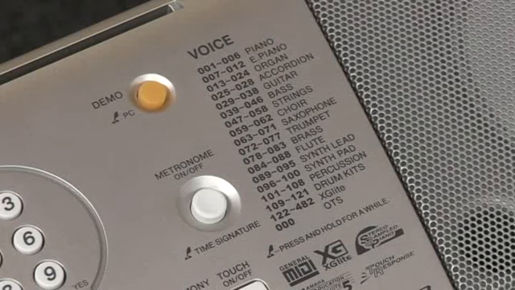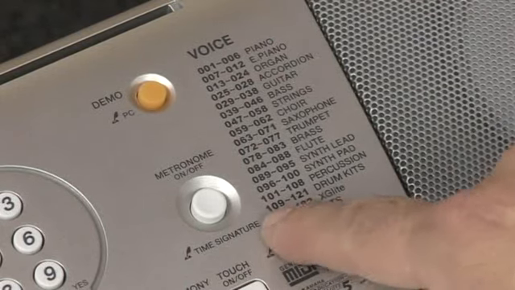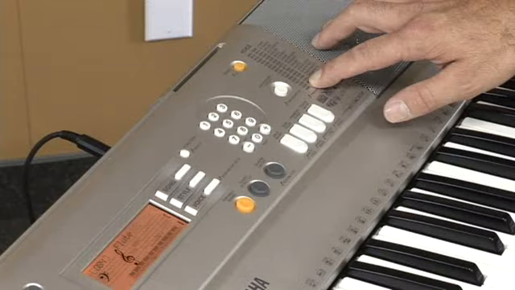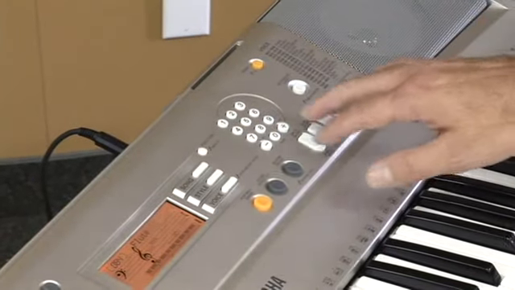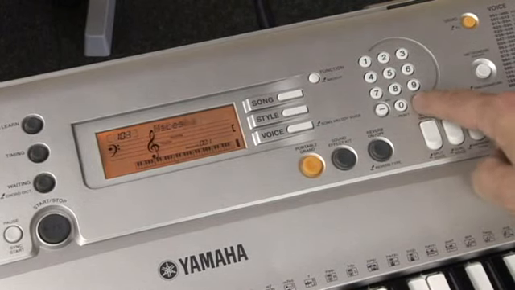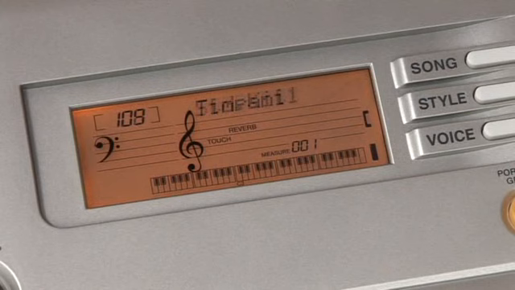What about a drum voice? Drum voices are located over here, 109 to 121. This time I'm going to use the plus-minus buttons. Hold down the plus, and at 109 I have a standard drum kit.